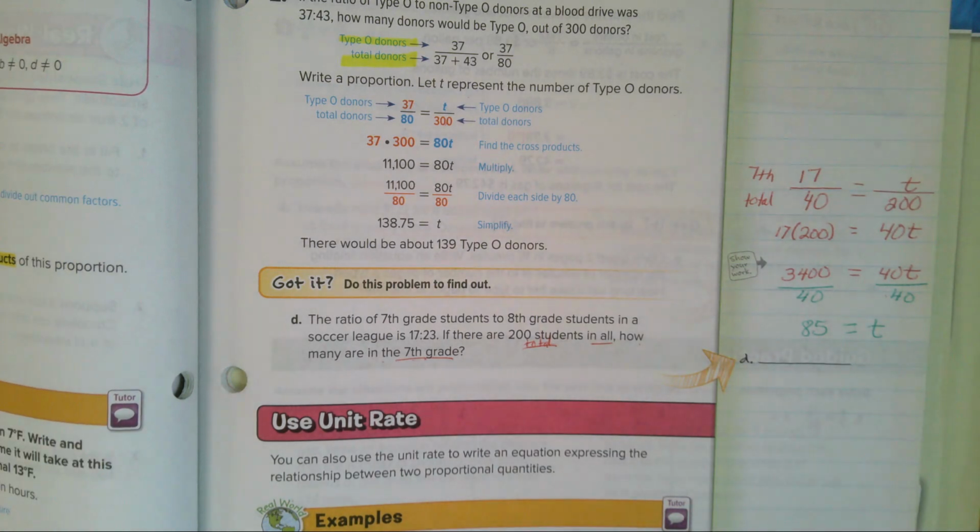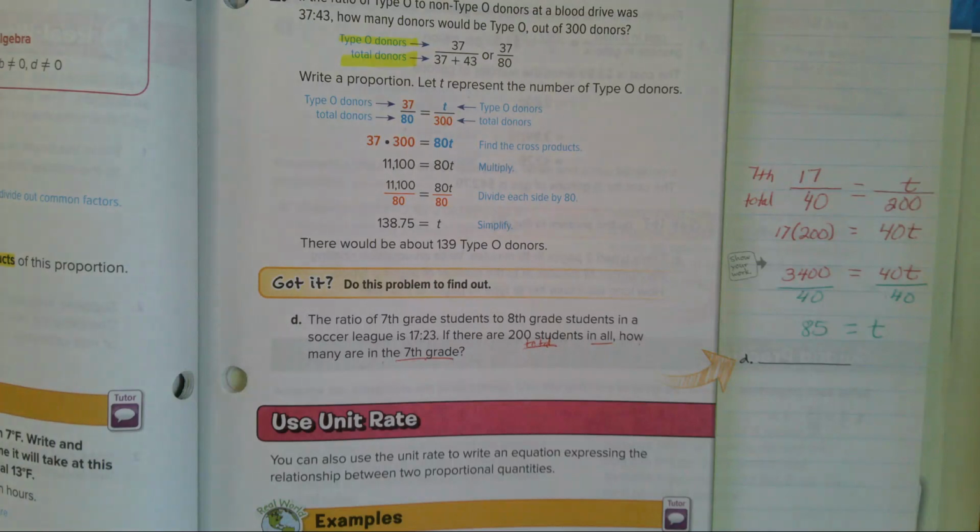Questions? Yes. That one, couldn't you do what we did on C because 40 goes into 200 5 times? You could have, but I wanted you to know how to solve proportions, okay? So that's why, since we're solving with a proportion like this, I wanted you to do all the steps. It's not like, oh, how can I do it the quickest way? We are learning how to use our algebraic steps, okay? So did everyone write these down even though you saw another way to do it?